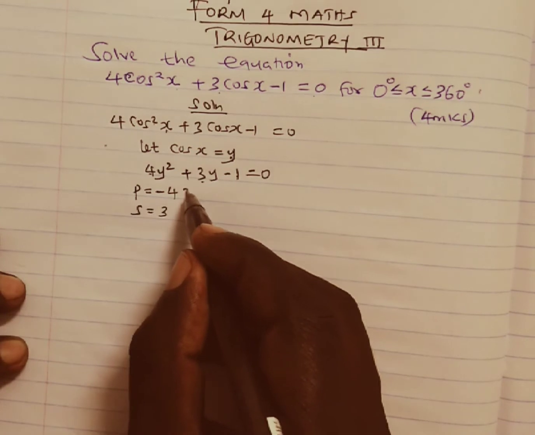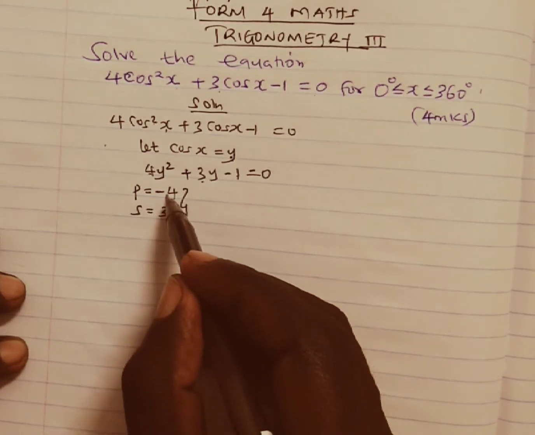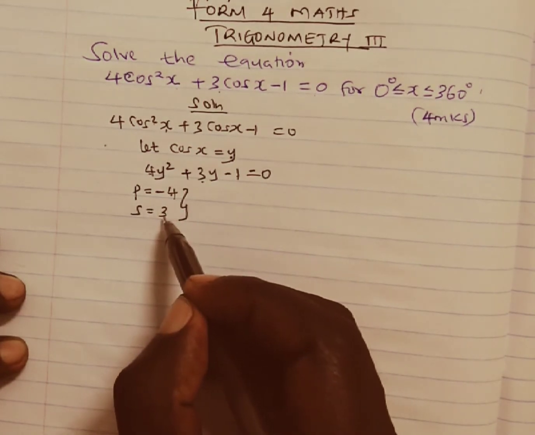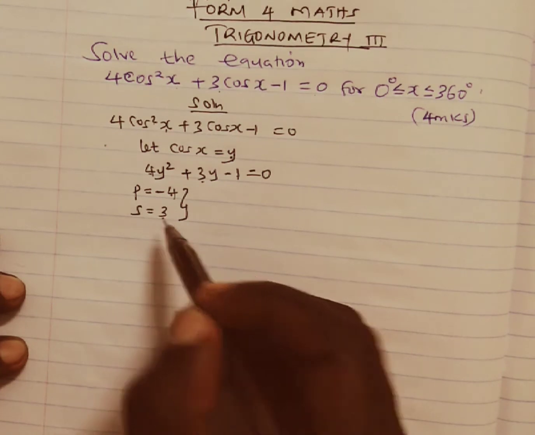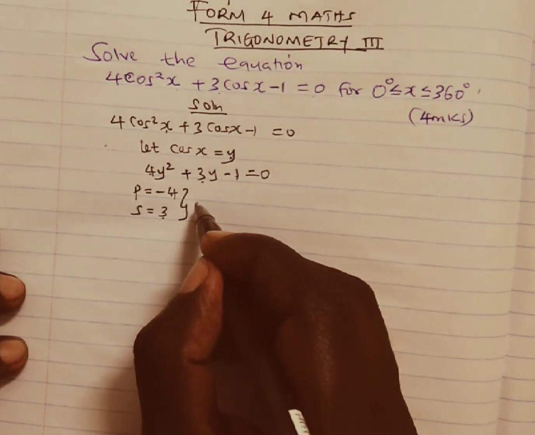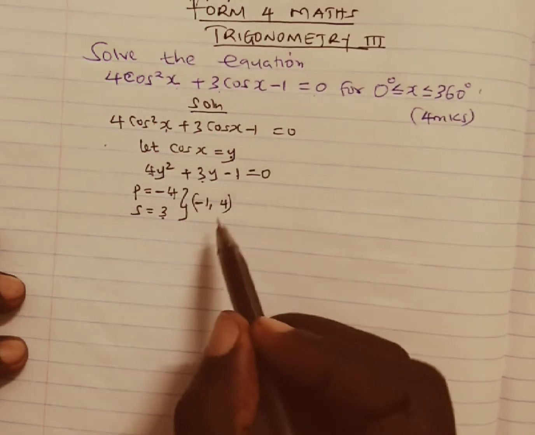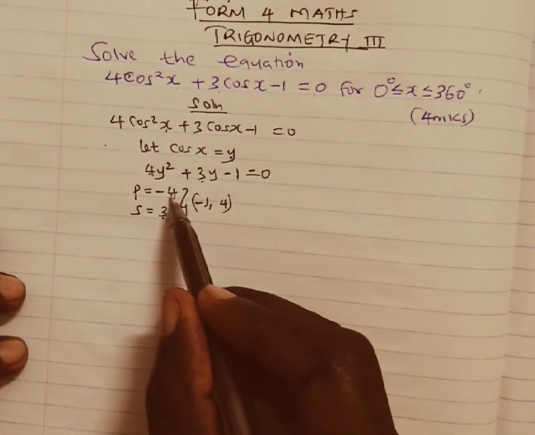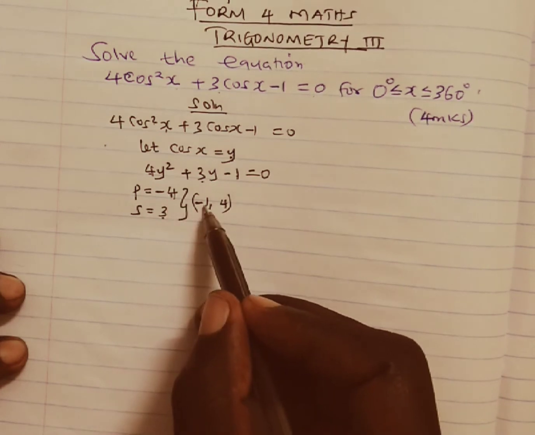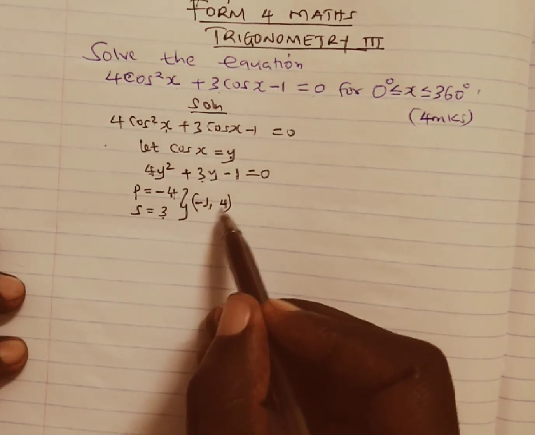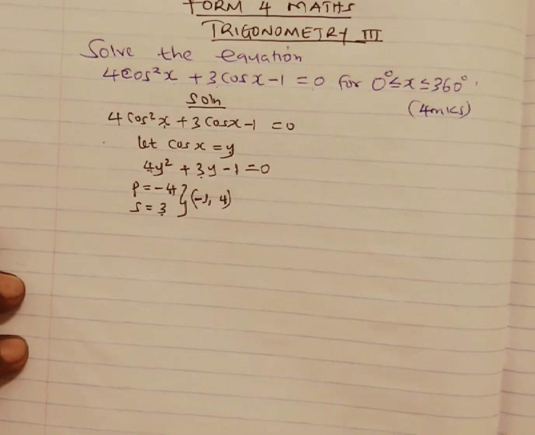So we need two numbers whose product is negative 4 and whose sum is 3. Those numbers are negative 1 and positive 4, such that negative 1 times 4 gives negative 4, and negative 1 plus 4 gives a sum of positive 3.